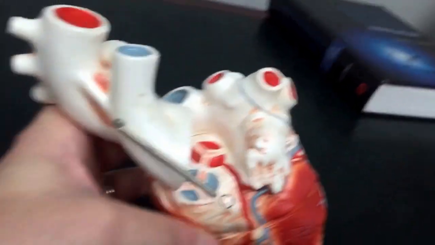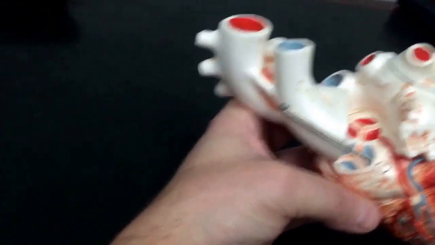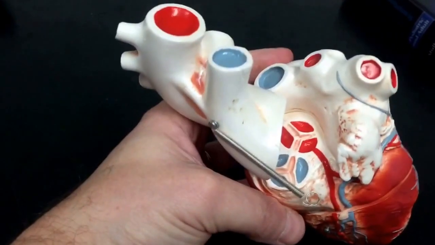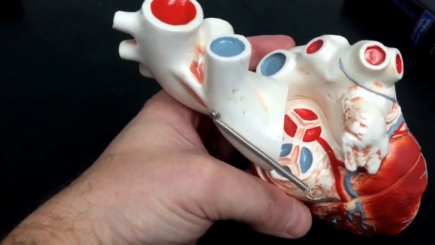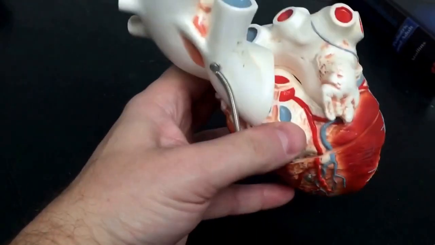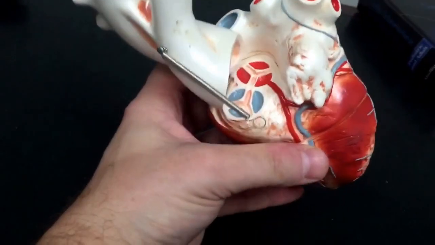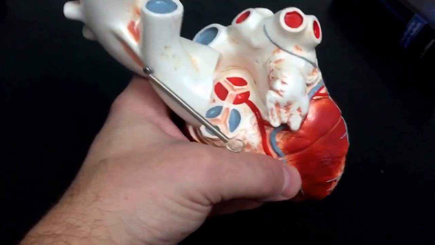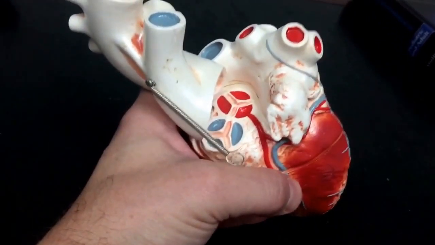Behind it, or posterior I should say, is the aortic valve. You can hear that easily. So you can actually, with a stethoscope here, hear this valve close and then this valve close separately. That's the second heart sound. That's the dub of the lub dub.